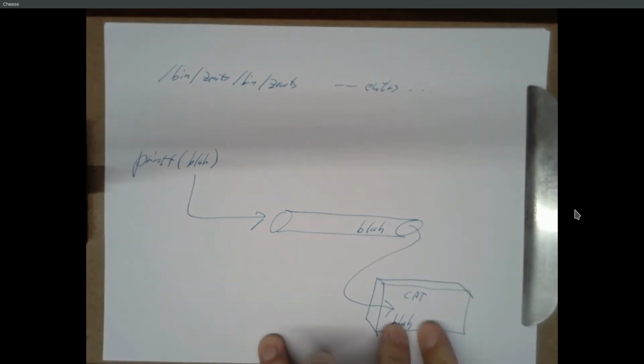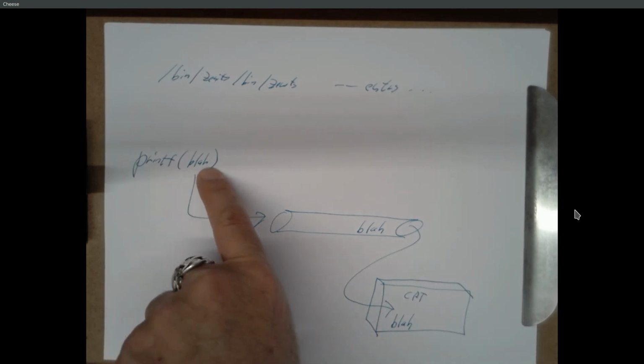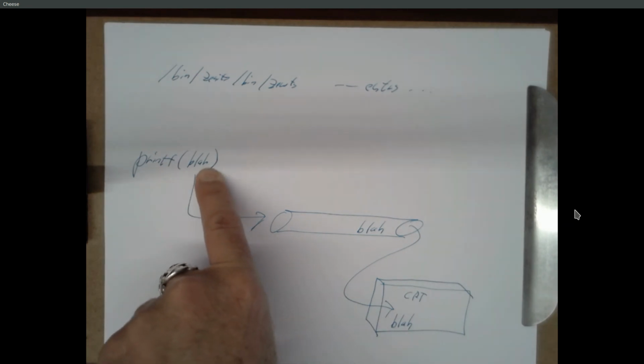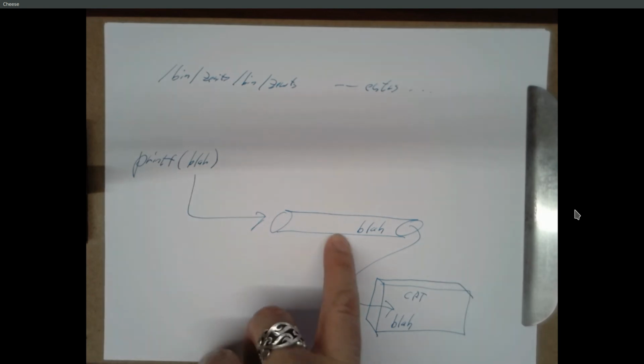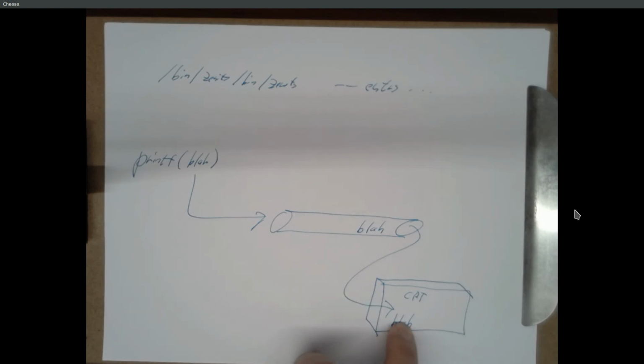But this output doesn't happen immediately. Just because you say print doesn't mean that blah is going to appear on your screen. When you say print blah, it really goes into this holding area. And eventually what's in that holding area gets sent to your screen. So when does that happen? Well, it happens if you print out a new line.